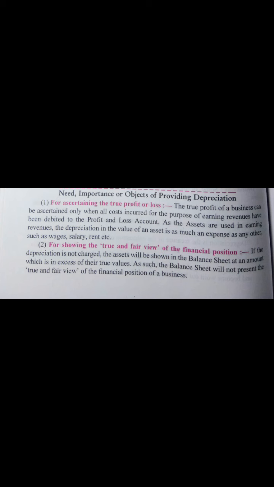If we do not consider depreciation while writing our balance sheet, then we are going to write the value of an asset at its historical cost, or we may say the price at which we have purchased that asset, and it won't represent the true value of that asset, because as time passes the value of that asset reduces.